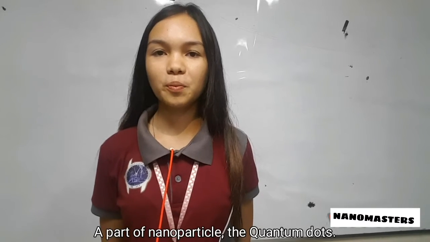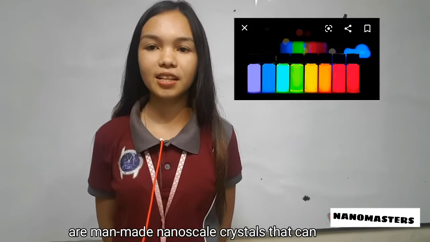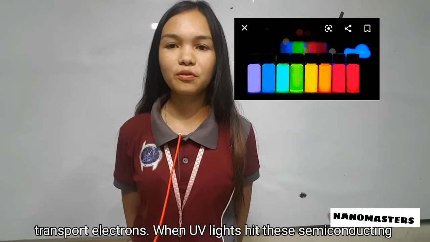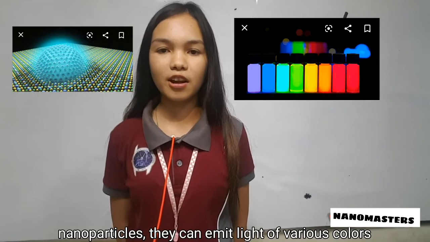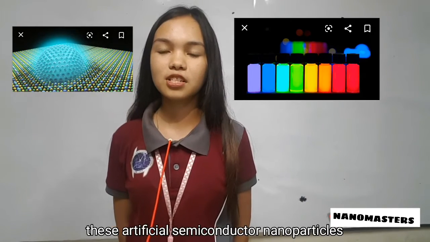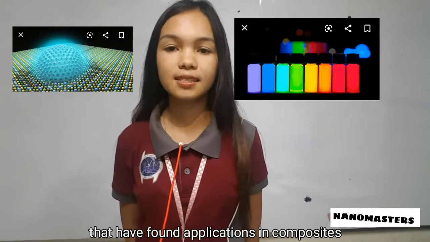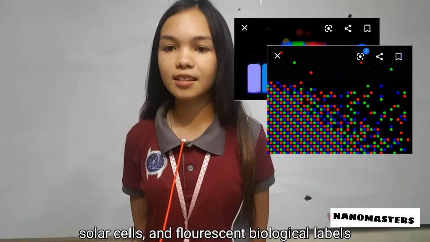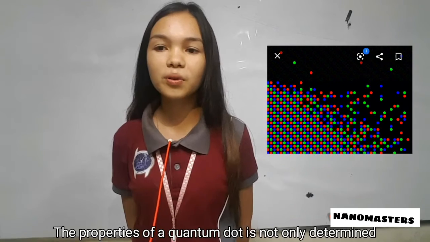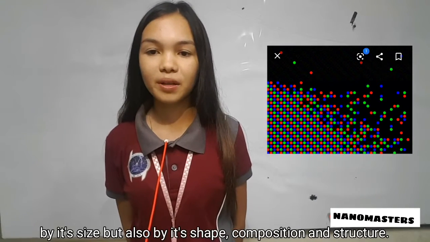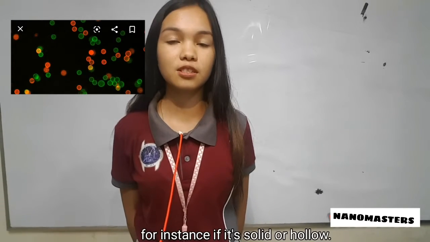Apart from nanoparticles, the quantum dots are man-made nanoscale crystals that can transport electrons. When UV light hits these semiconducting nanoparticles, they can emit light of various colors. These artificial semiconductor nanoparticles have found applications in composites, solar cells, and fluorescent biological labels. The properties of a quantum dot are not only determined by its size, but also by its shape, composition, and structure, for instance, if it's solid or hollow.